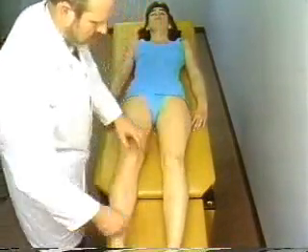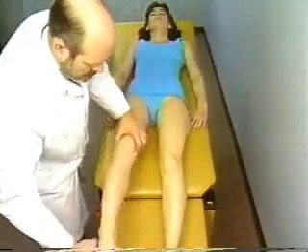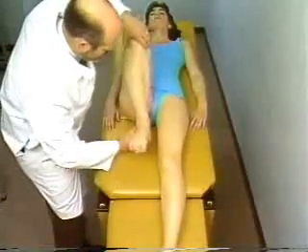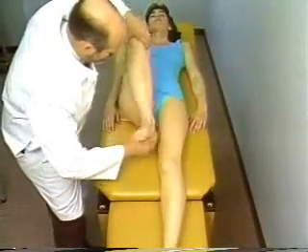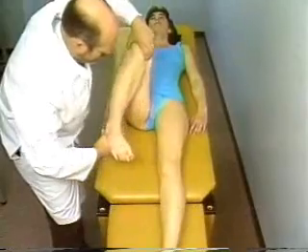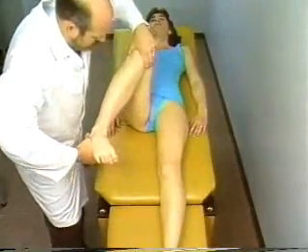Testing for the posterolateral meniscus is done in a similar manner, but this time the leg is maintained internally rotated and a varus stress applied.